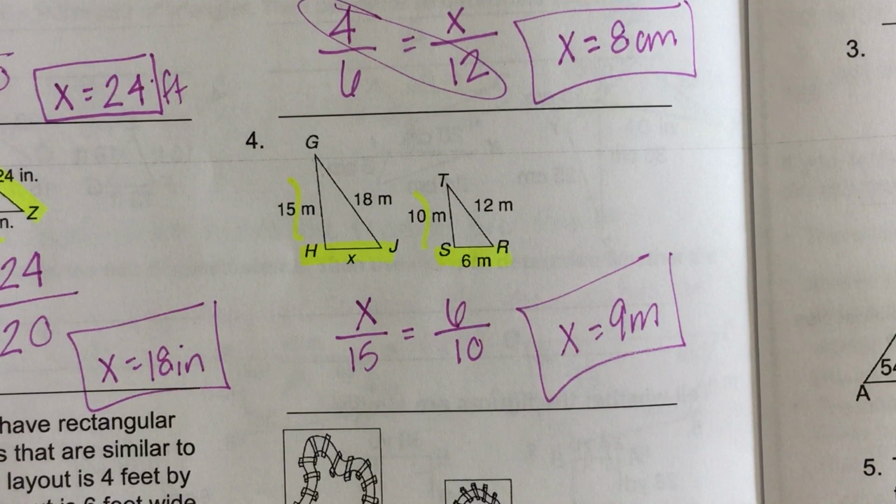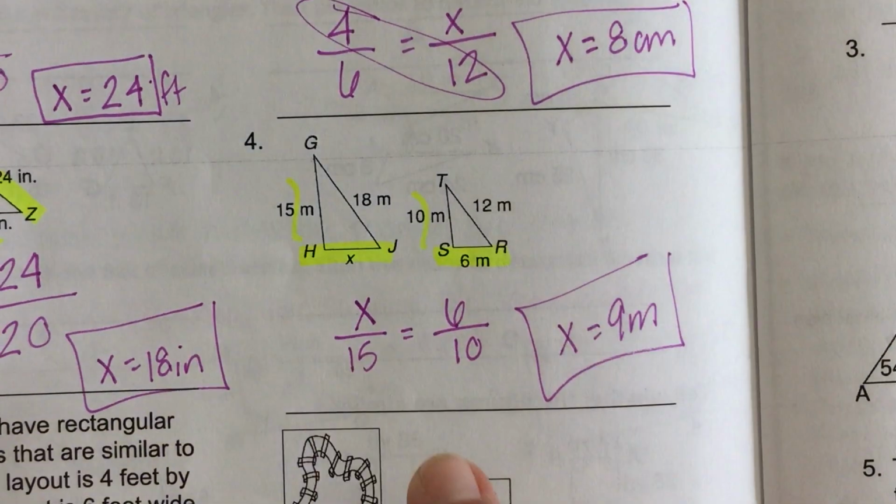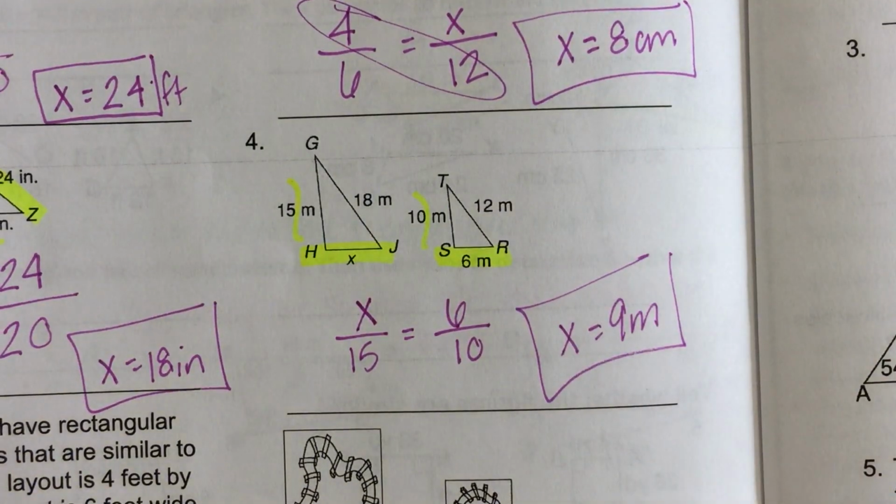Pardon? 18 to 12. Okay, and you still should have gotten the same answer. If you did the mathematical part of it, you'd get the same solution, as long as you put 18 under the X and 12 under the 6, sorry. Okay?